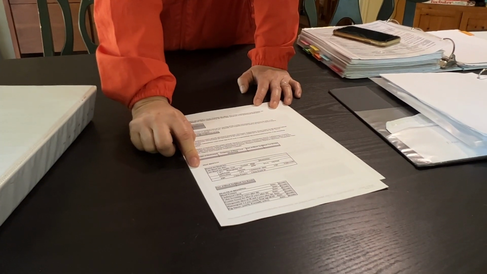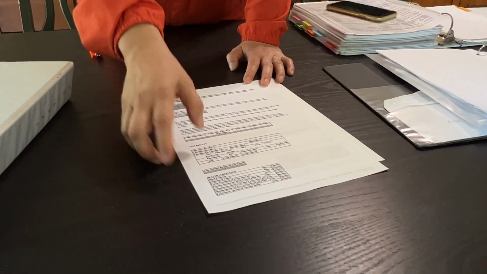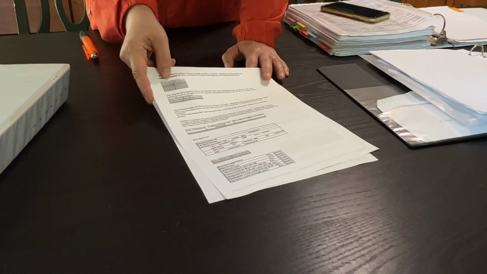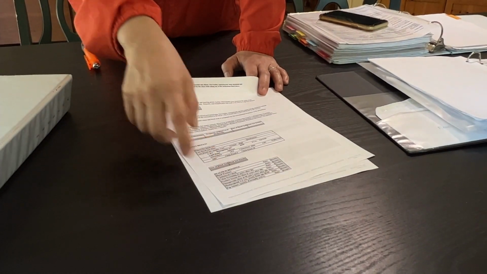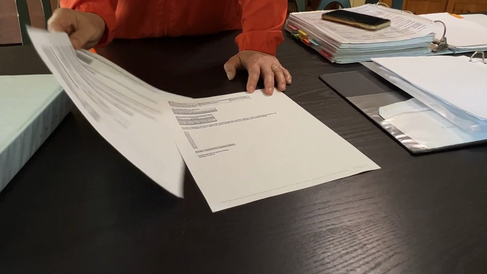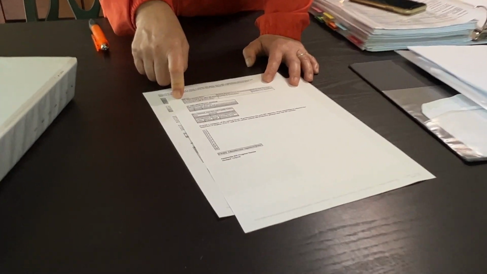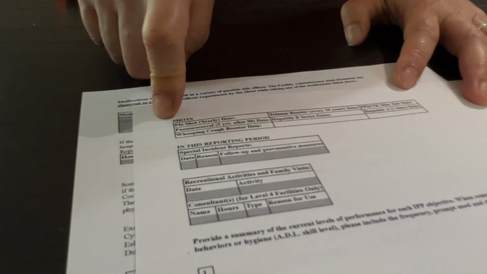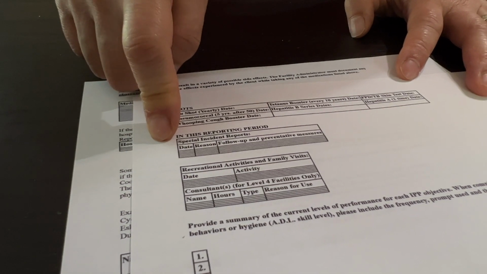If she's had some blood work done, that's all blood work. And then immunization, and then special incident, like I said.